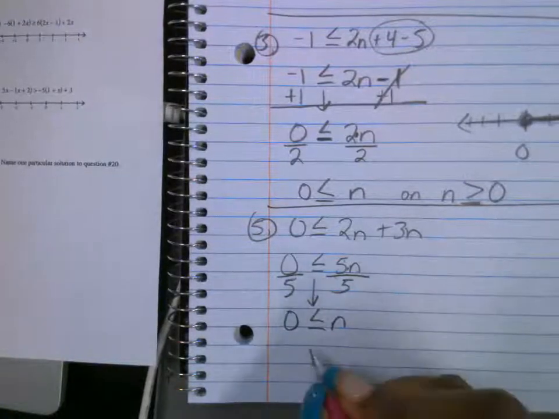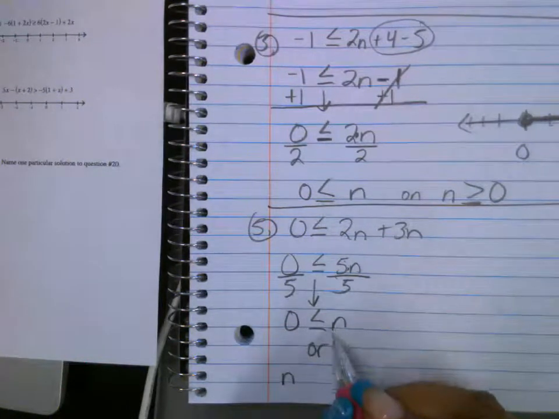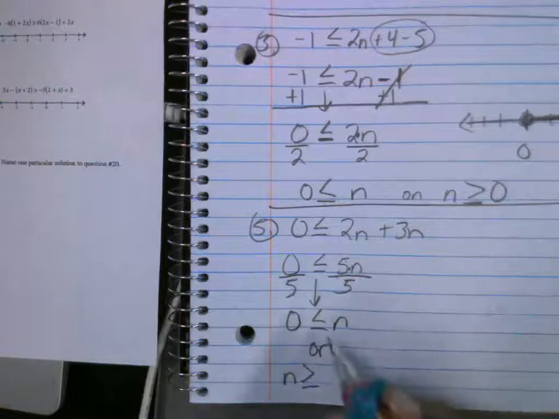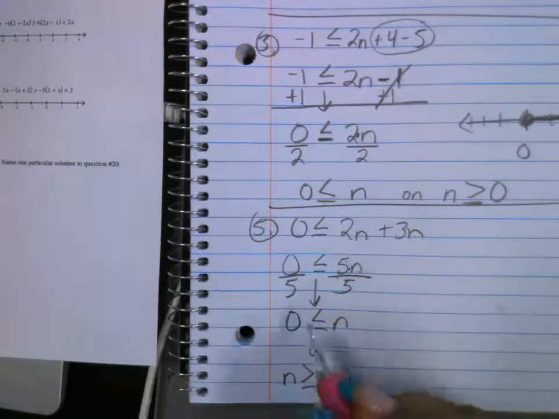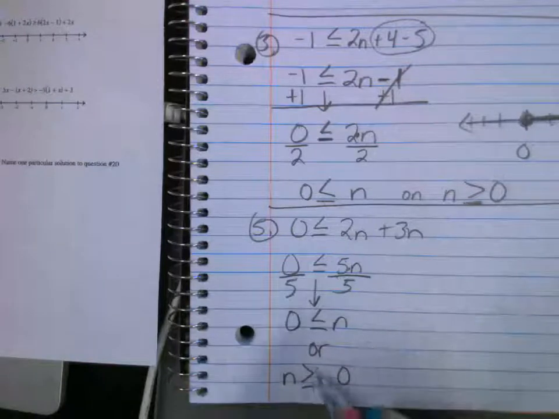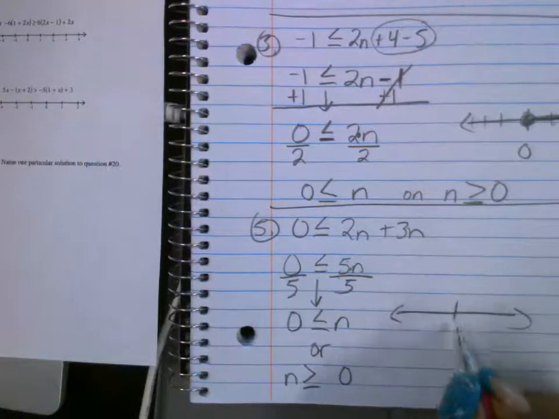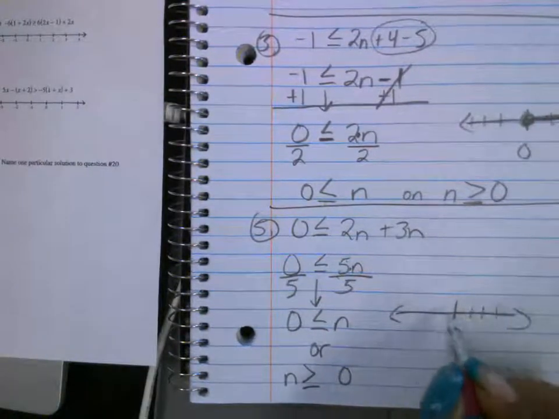So you can either write it like this, or you can write it as this. The mouth is open to n. See that? They mean the exact same thing. 0 less than or equal to n is the same as saying n must be greater than or equal to 0.